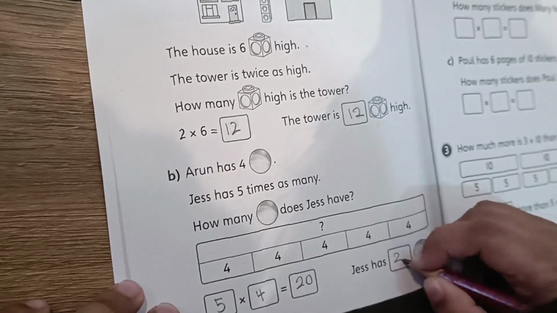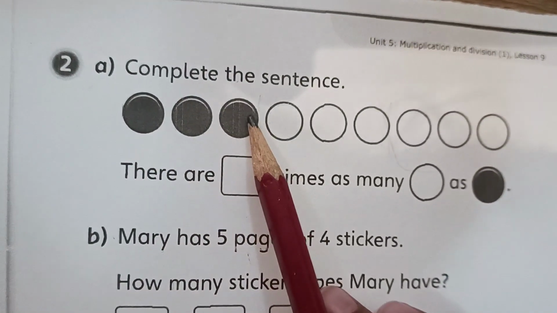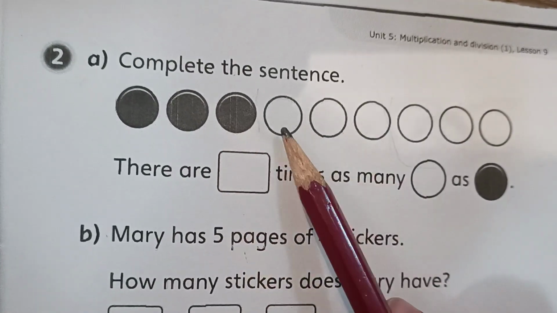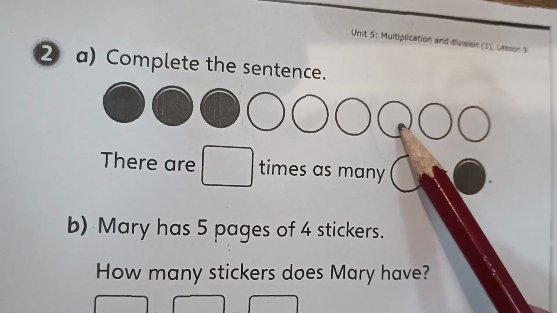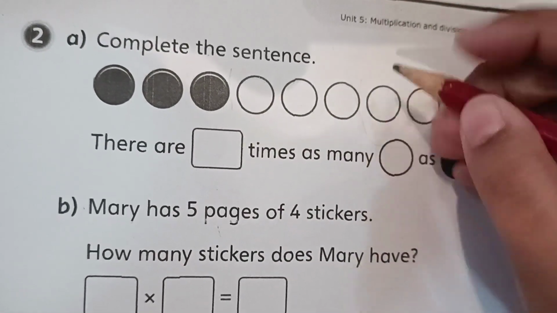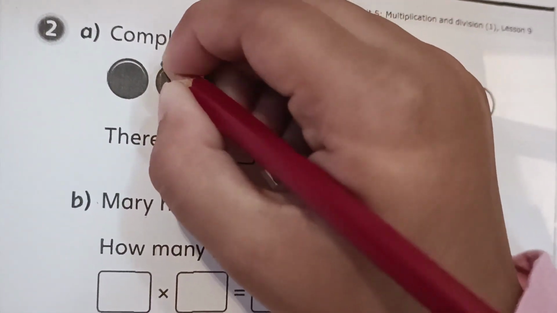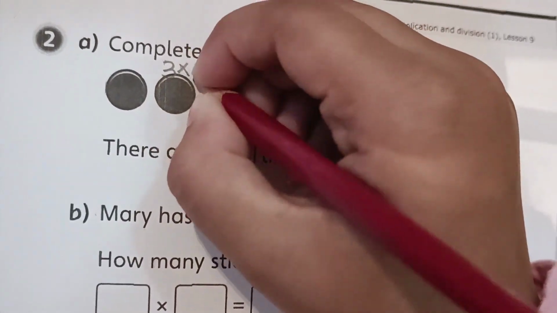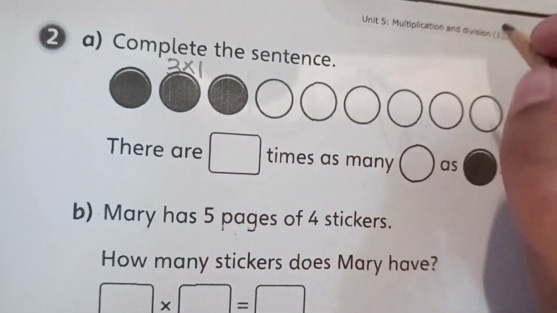This has 20 circles. Here there are three black dots. But here we don't know. So let's count. 1, 2, 3, 4, 5, 6. In here there are two groups. First let's start here. Here there is 3 times 1. Because there is one group, 3 in each.